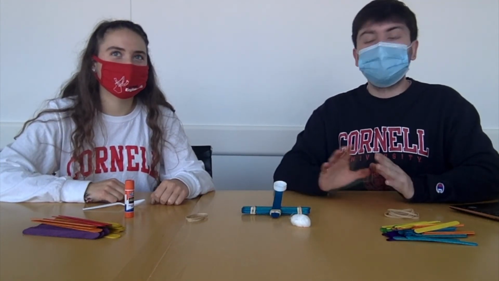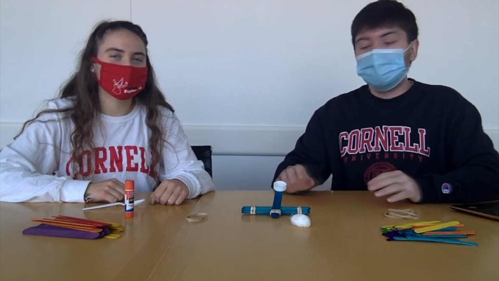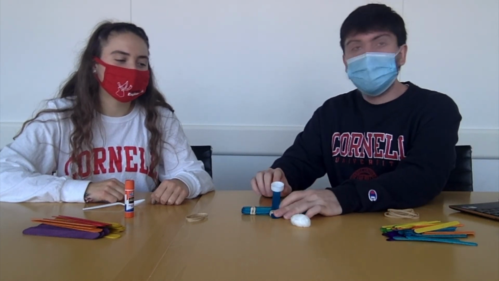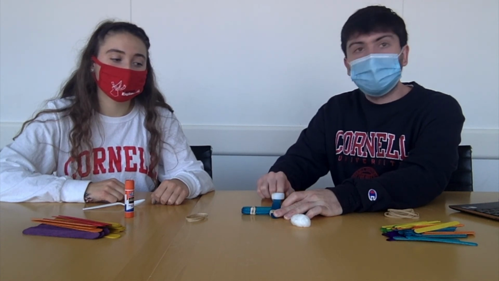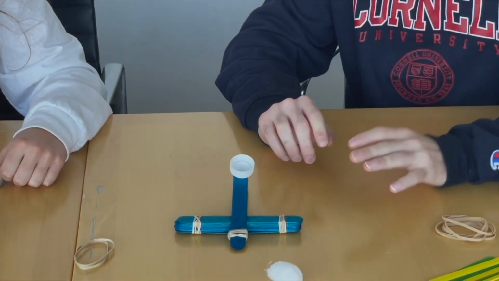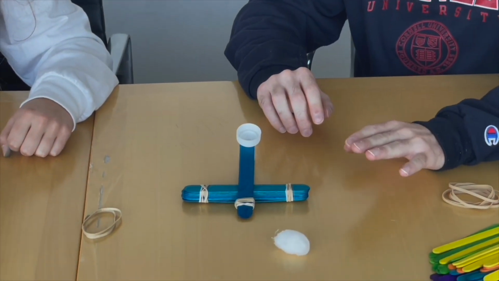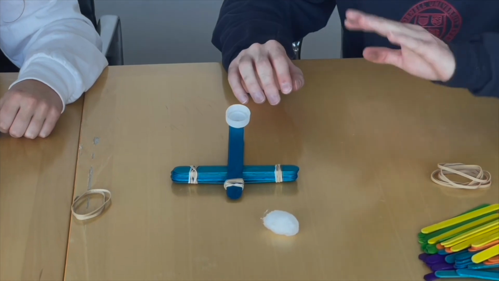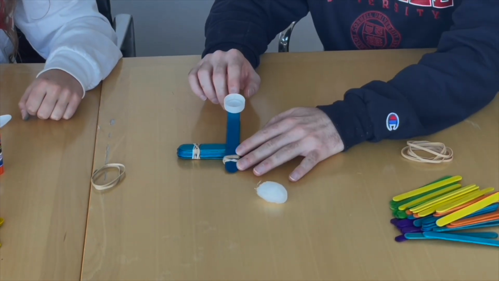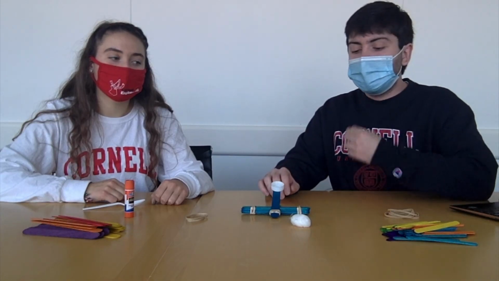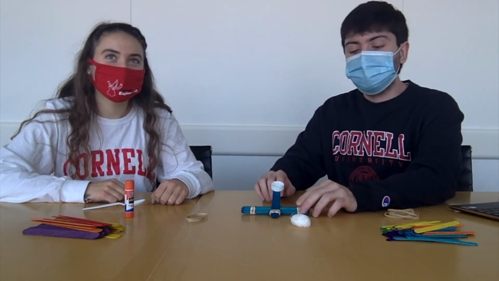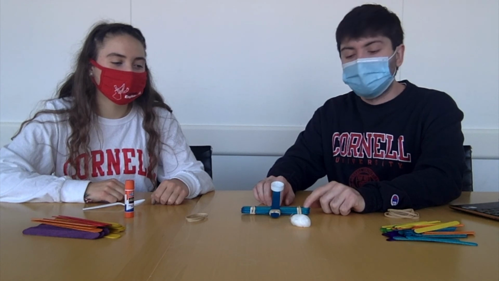So now that you have your catapult, you can make adjustments to see what makes the cotton ball fly the farthest. So for example, you could change how far you pull down the popsicle stick, how much force you apply to the end. You can do it just a little bit, or you can try and do it a lot, and see how that changes how far the cotton ball travels. And so I recommend taking a ruler and doing these different forces and measuring out how far the cotton ball travels after each one.